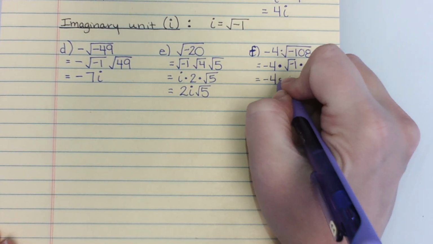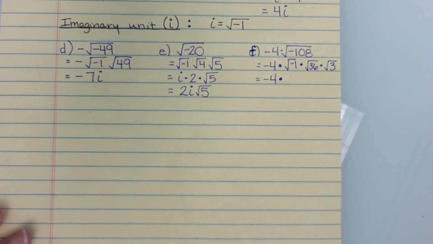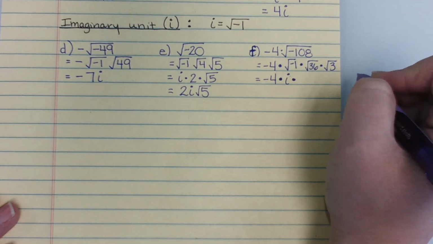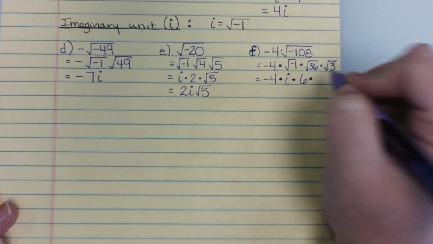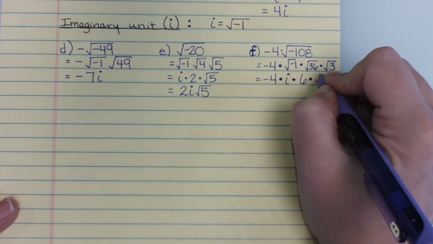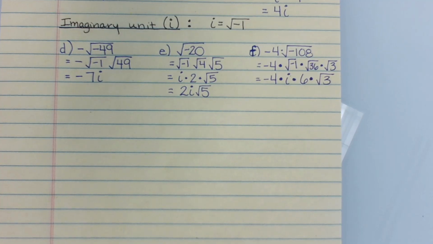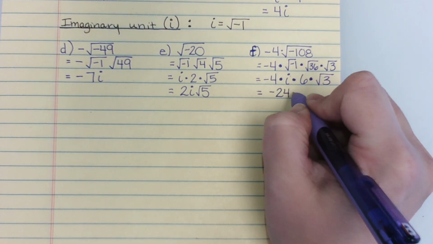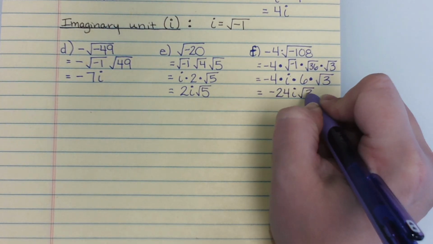Negative 4. Square root of negative 1, i. Square root of 36, 6. Square root of 3. What order am I going in? Negative 24i square roots of 3.